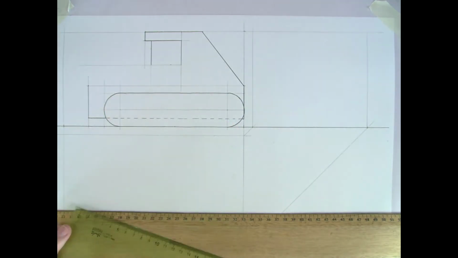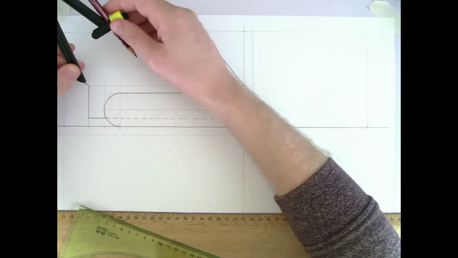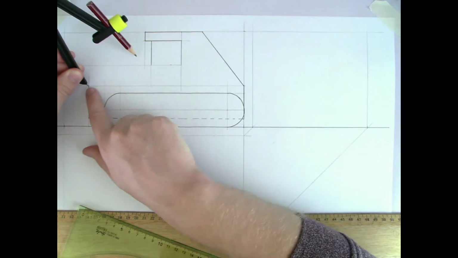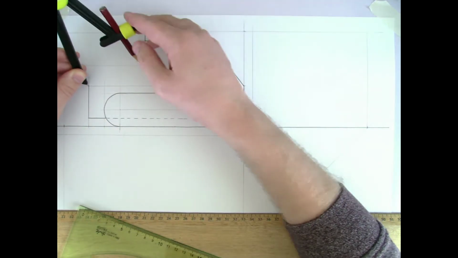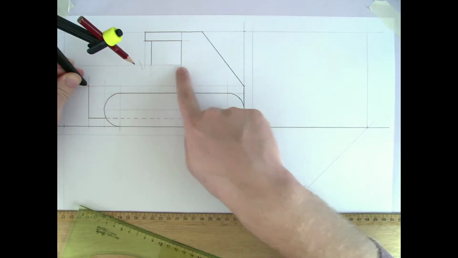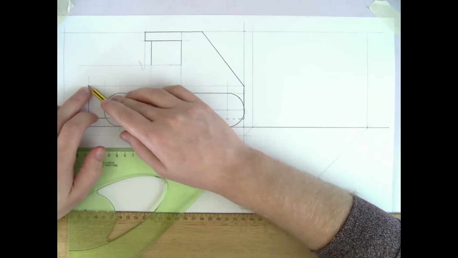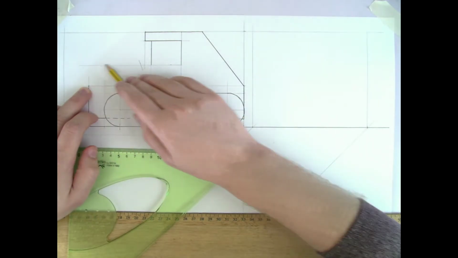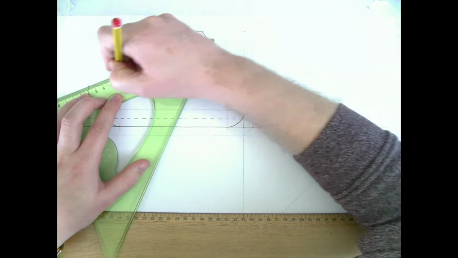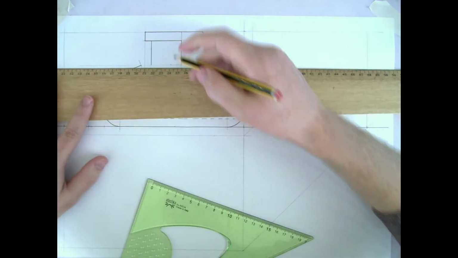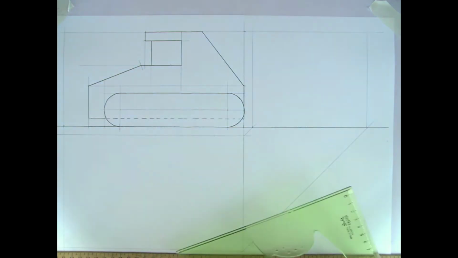I'm going to set that distance on my compass, and then point my compass on the point here, swinging an arc so that it cuts the line up here somewhere, the horizontal piece at the bottom of the window. That gives me the end of that slope. So from here to this point is going to be 70, where it cuts that line gives me the point on the line that I'm looking for. So that completes the body of this.